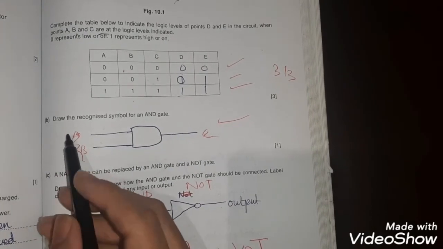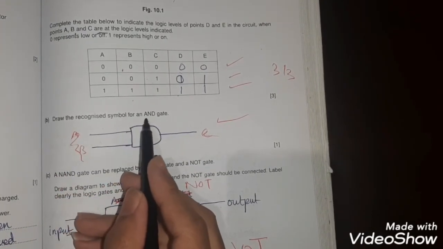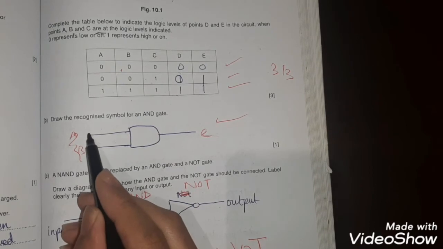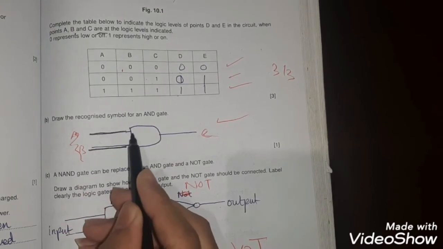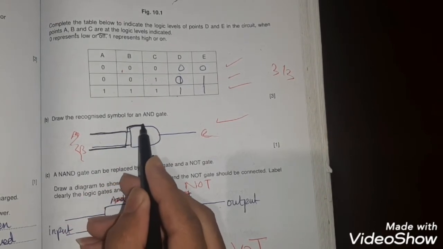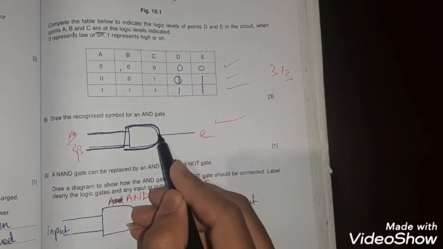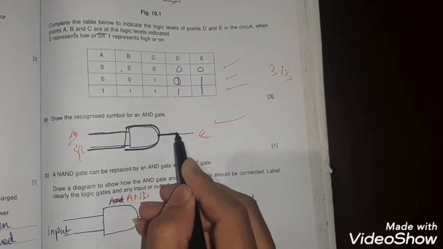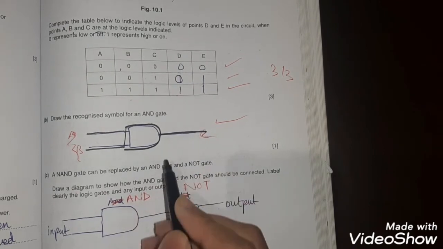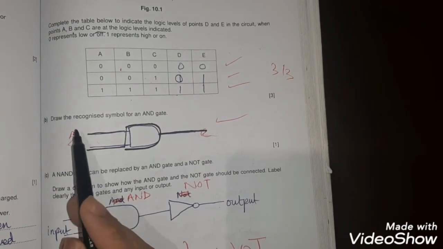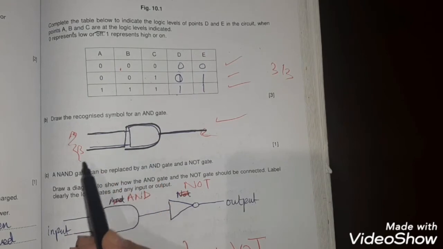Then question B states, draw the recognized symbol for an AND gate. First we will draw two parallel lines and draw an extended D, the letter D, over here. Then we put a line from the middle of the D to the right side, and this is how the symbol of an AND gate is drawn.